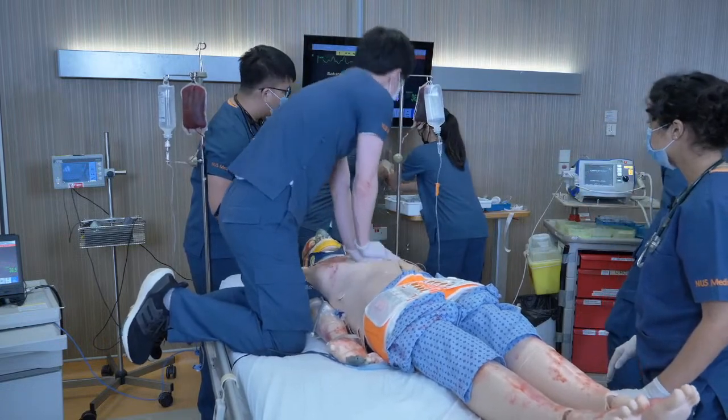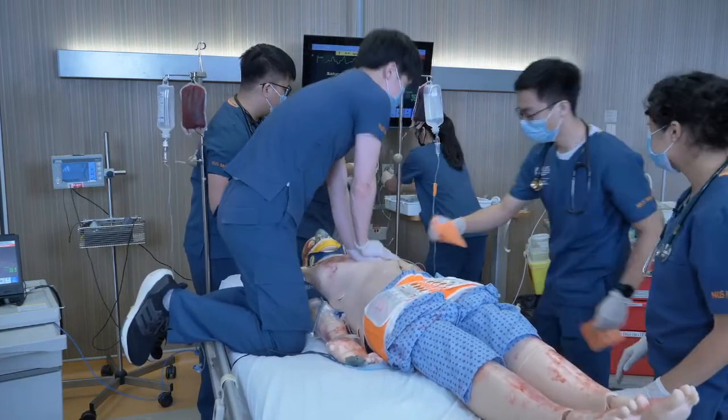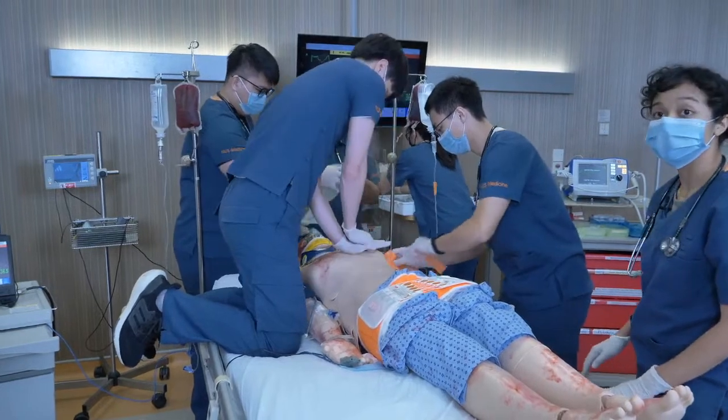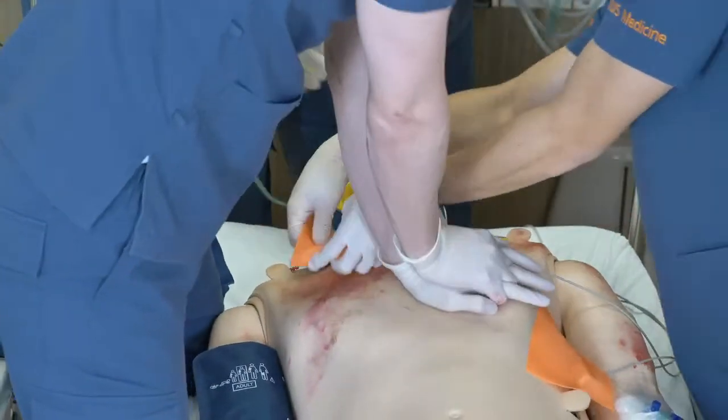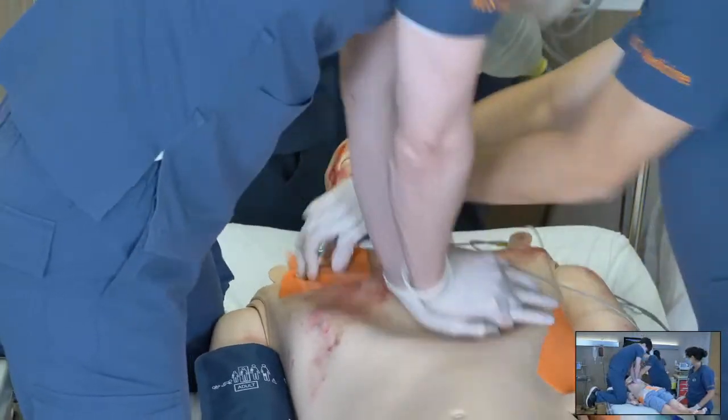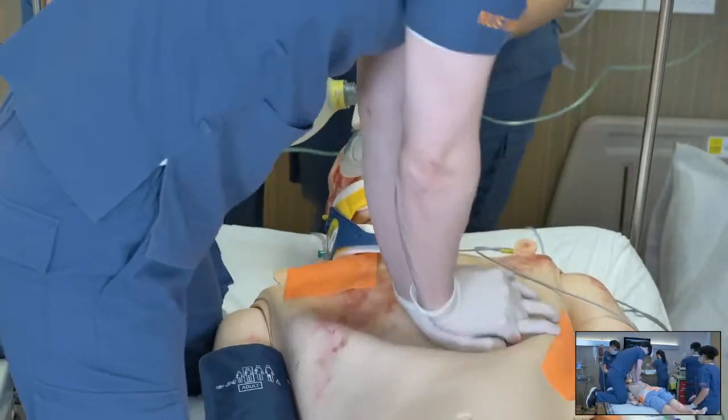And what rhythm is it, Caitlin? This is ventricular fibrillation. Okay, so let's get placing the defibrillator pads now. We'll be shocking at 150 joules unsynchronized. Okay, good. So they're going to shock the patient now.